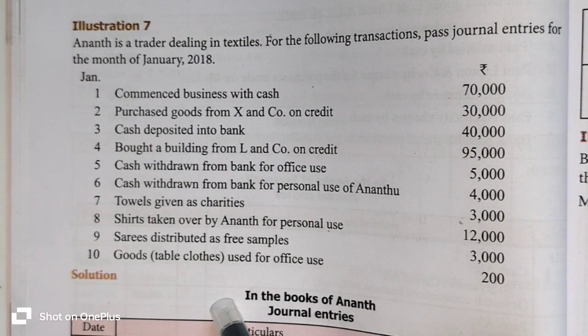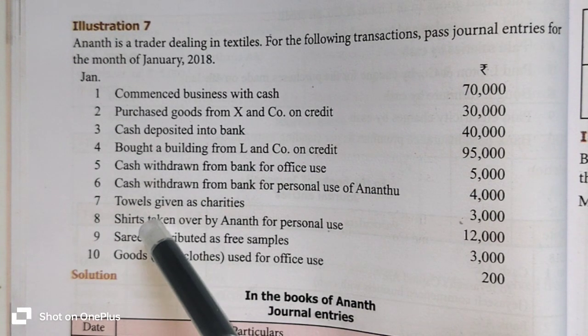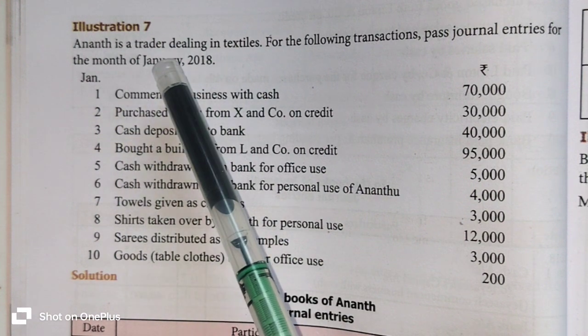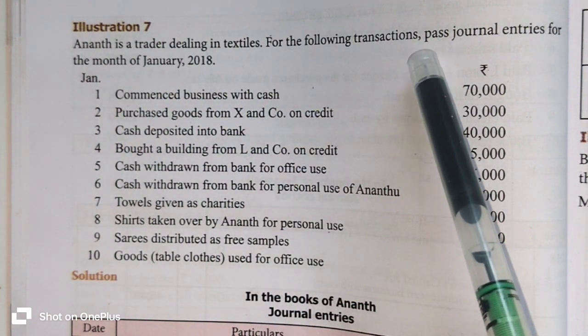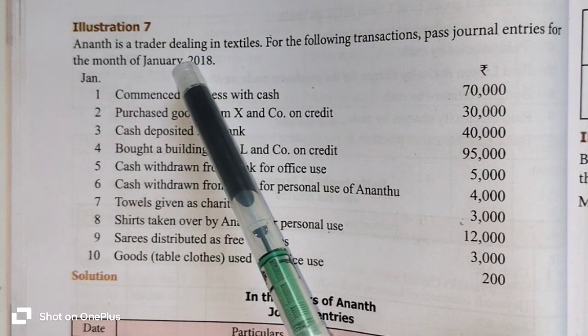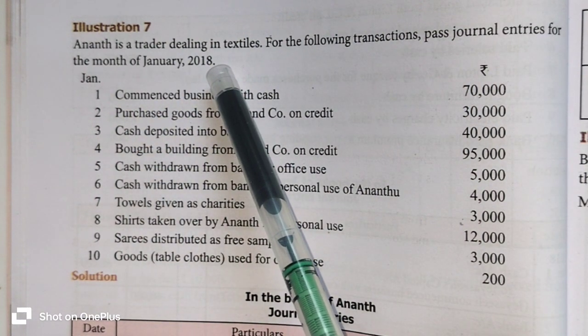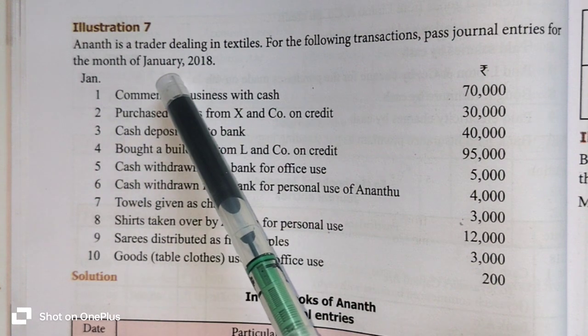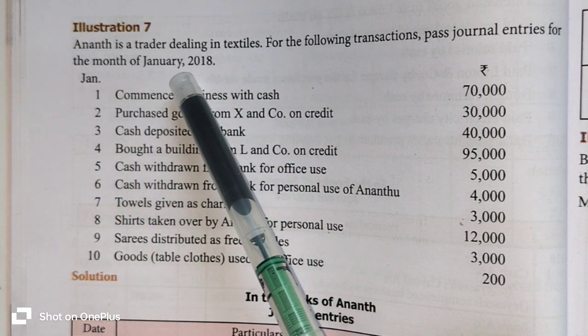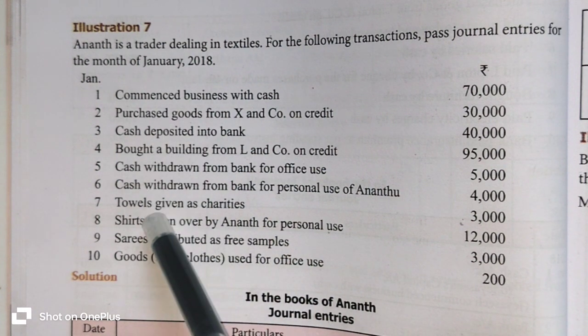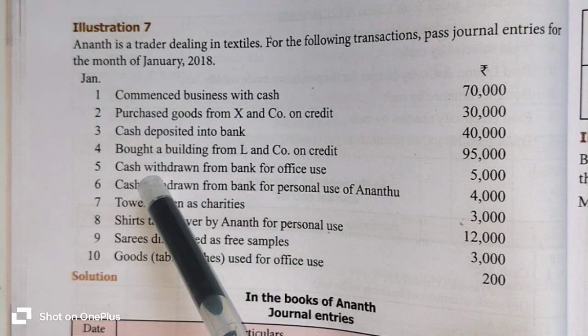11th Standard Accountancy, Chapter 3, Illustration 7. Anand is a trader dealing in textiles. For the following transactions, pass journal entries for the month of January 2018. So, Anand is a trader who is dealing in the textile business. In the month of January, he has 10 transactions, given here.